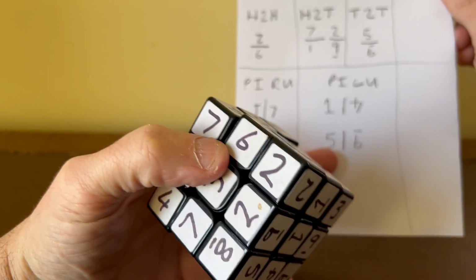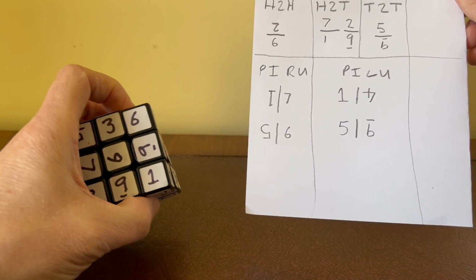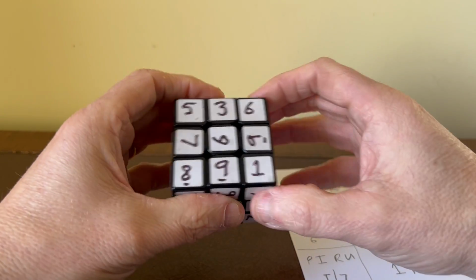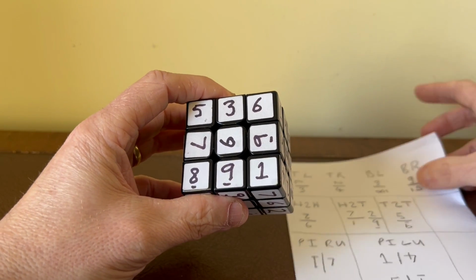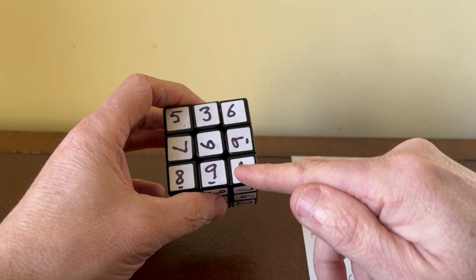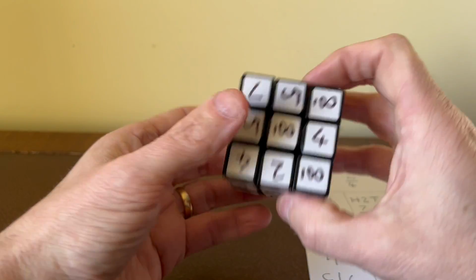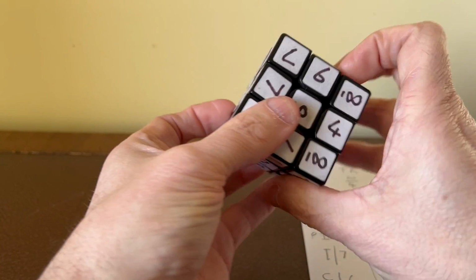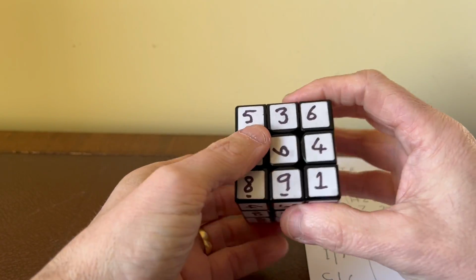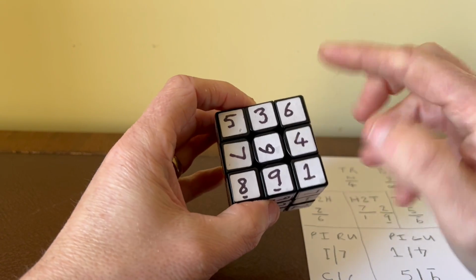And as you can see, we've got a 1 and a 4 and a 5 and a 9. Okay, we have a 5 and a 9 here, so it can't be that. So it has to be the 1 and the 4. We've got a 1 here, so that means the 4 must go here. There it is. Okay, so there's the 4.